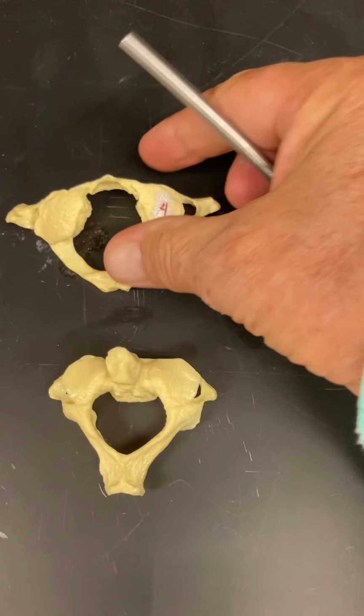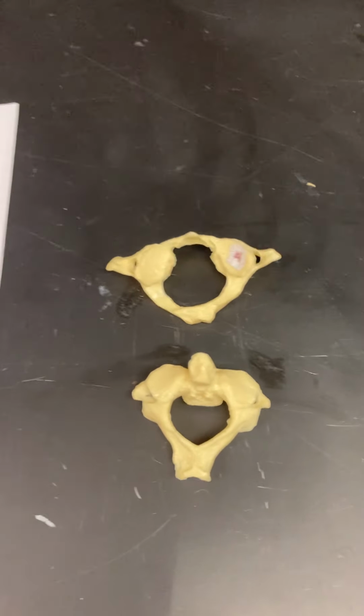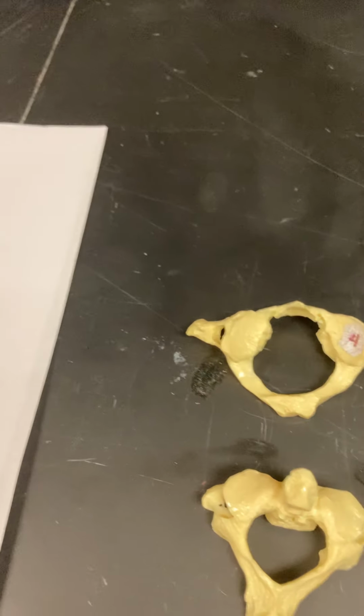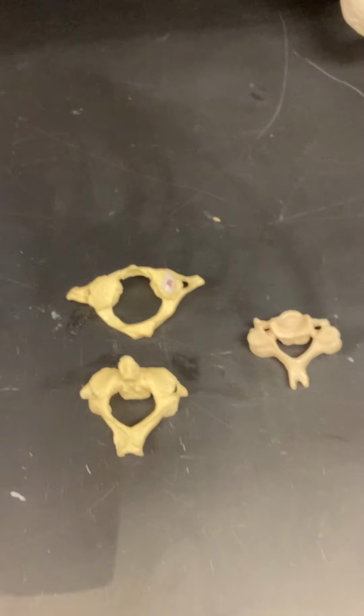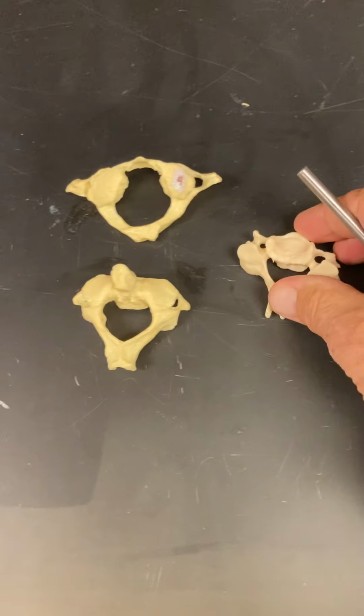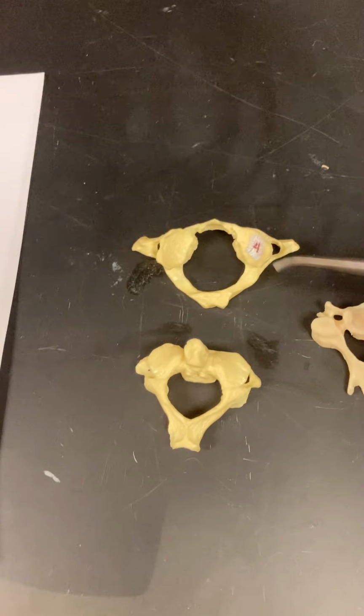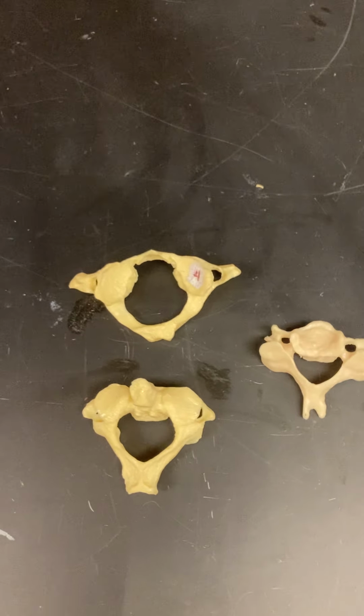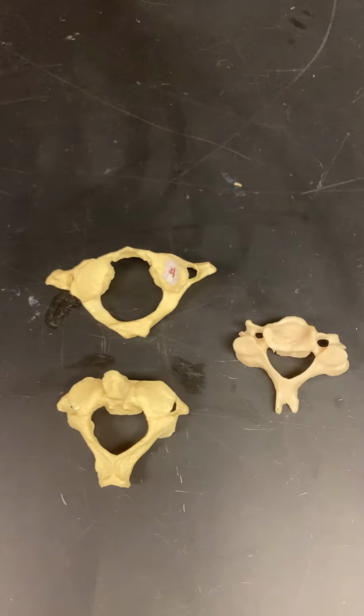C1 is shaped like a ring. Now let's bring the typical cervical there as well. So this is your typical cervical. Okay, so you know, the body of the typical cervical there. Well, we don't have a body on C1, which is kind of a ring.